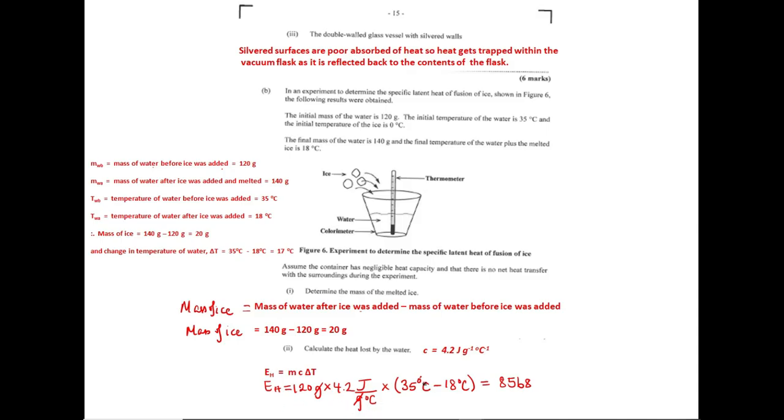Now if I wrote this in the way that will make sense, so we said 35 minus 18, and then the degree Celsius would account for both numbers in here, then canceling it would be nice and easy, and we're left with joules because this is heat, right? The unit of heat energy is joules. So now we have 85 to 68, and we're good.